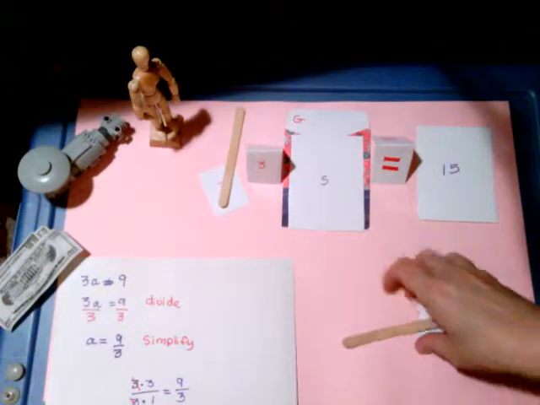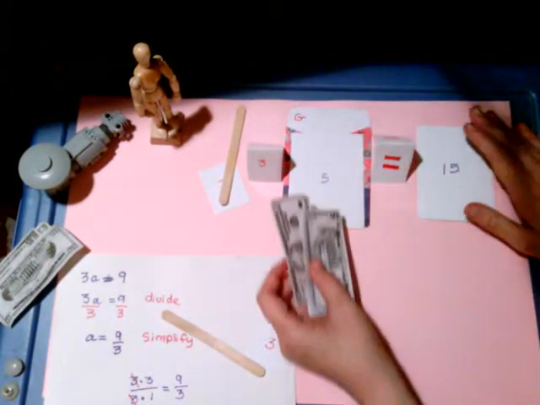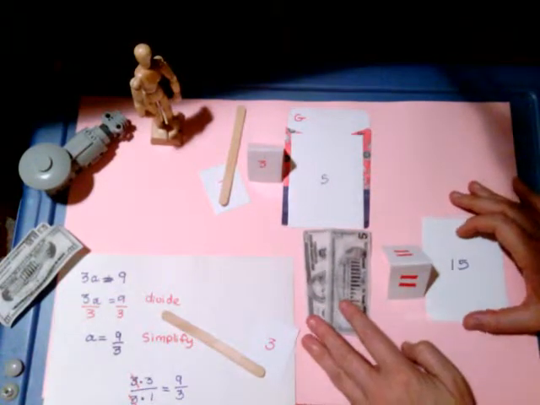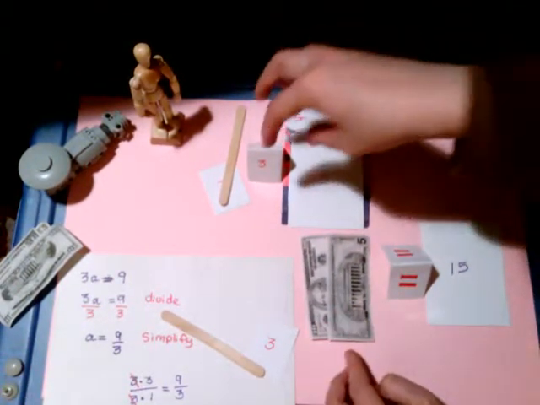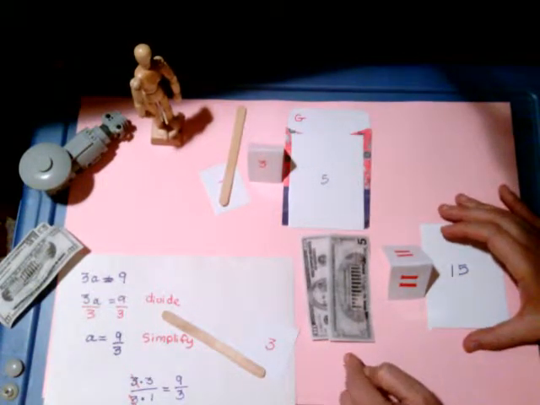So now if we replace this, this 15, this side here should match this side here, right? So 15 would equal 15. 3 times 5 is 15, and we already have 15, so that's correct. You can take the money. Go ahead, congratulations.